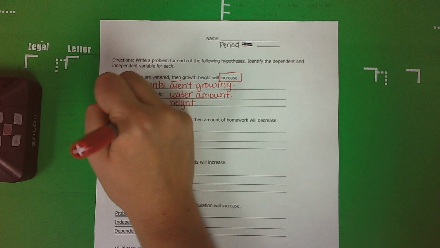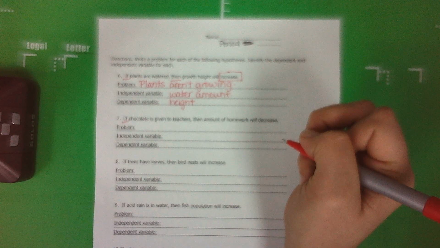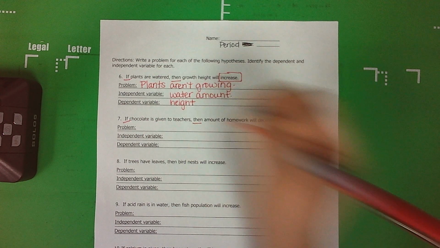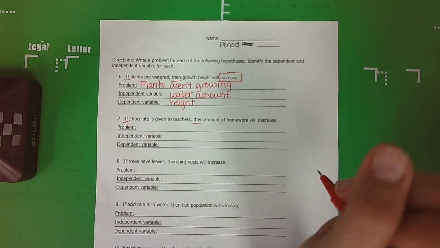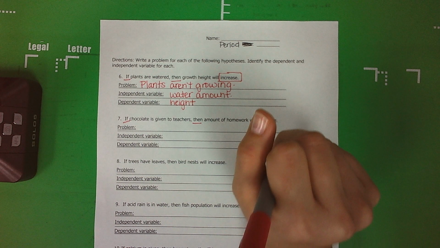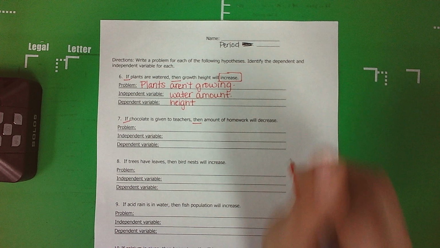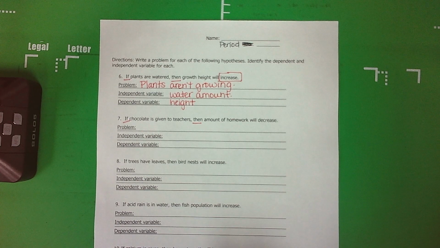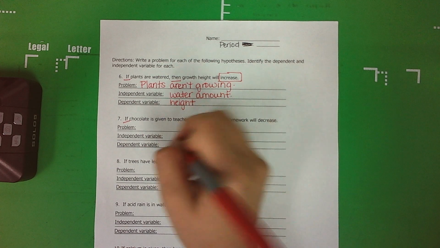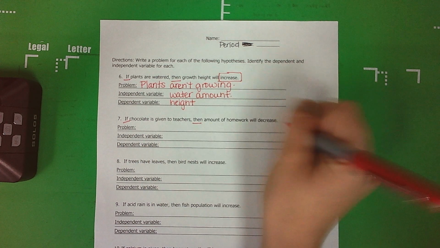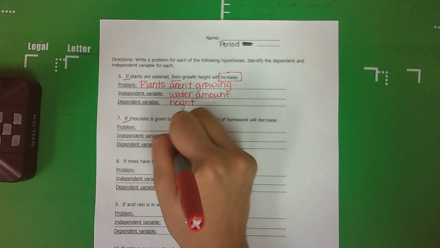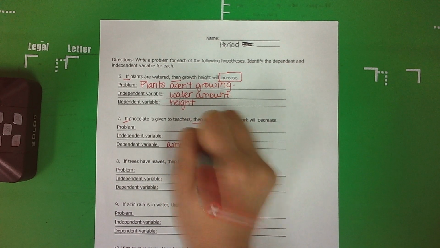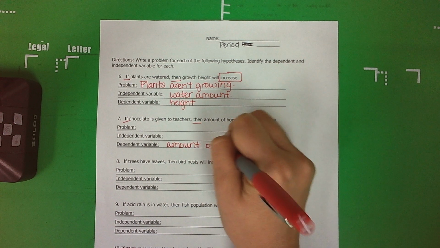Okay, number 2. Notice it says if chocolate is given to teachers, then amount of homework will decrease. So it's saying that if students give chocolate to their teachers, then they won't give them homework. Okay? So what are they going to be measuring? Remember, after the then is usually the dependent variable. So amount of homework.